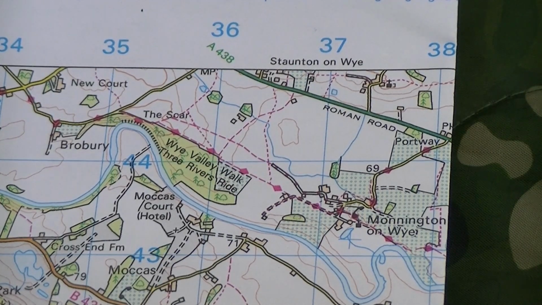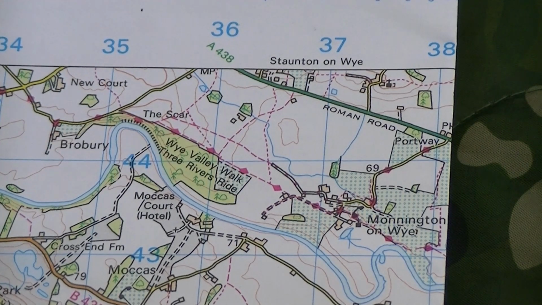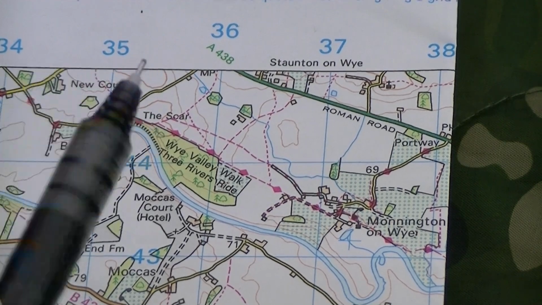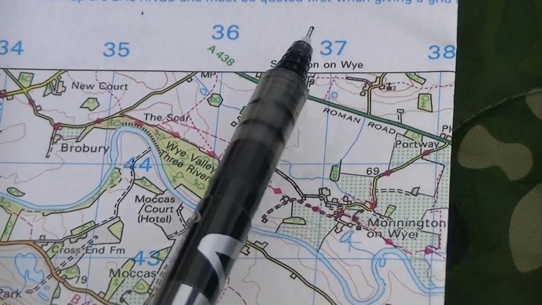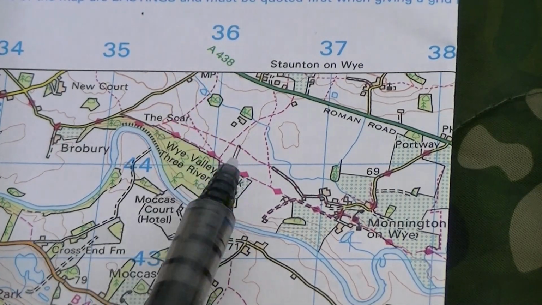The way we take a grid reference is first read off the eastings and then the northings. So if I wanted to give a 4-figure grid, which is accurate to 1 kilometre, of this section here, the number I'd read off is 3644.